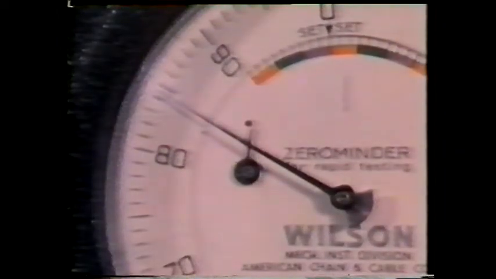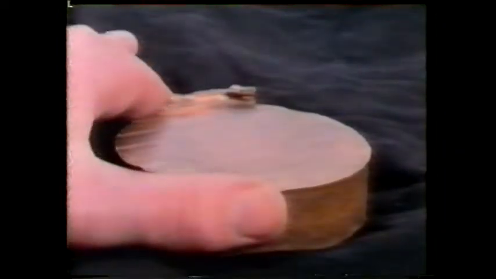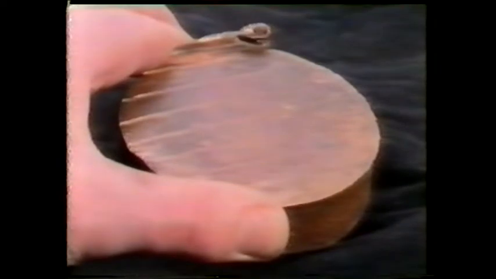Let's compare that with a piece of the cast copper we started out with. It looks much softer. And from the reading, we see it is only 62 units.